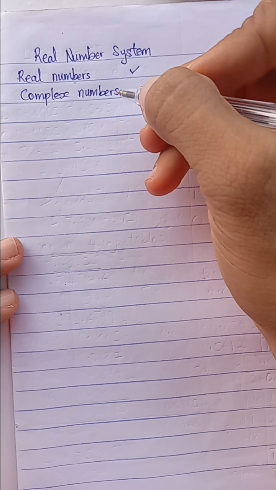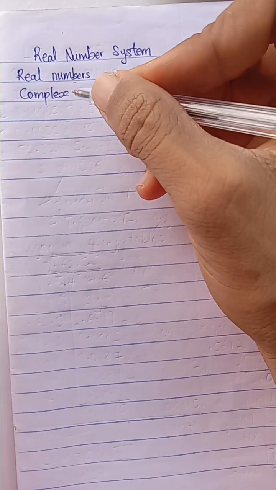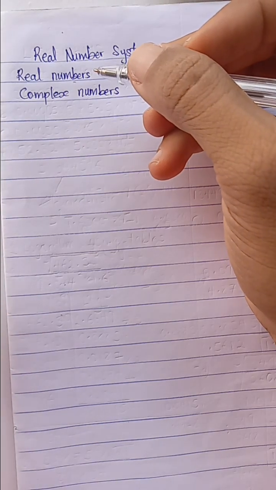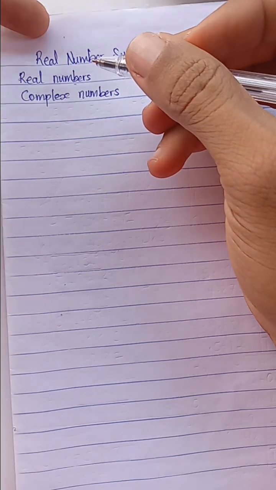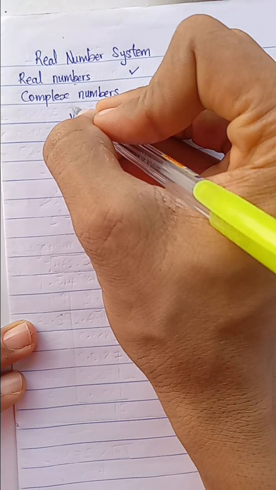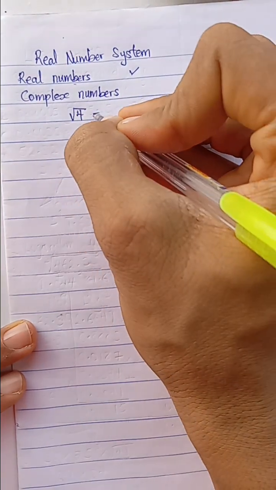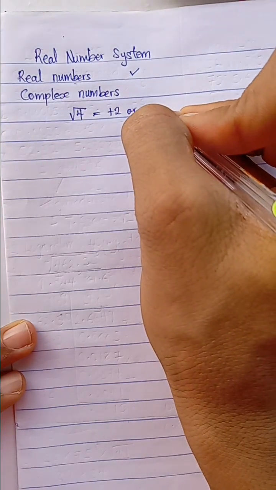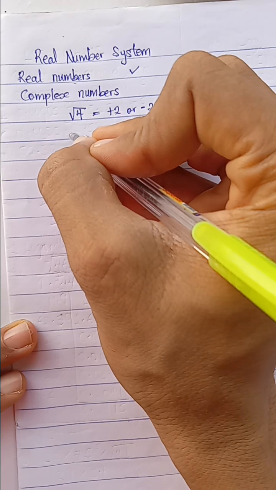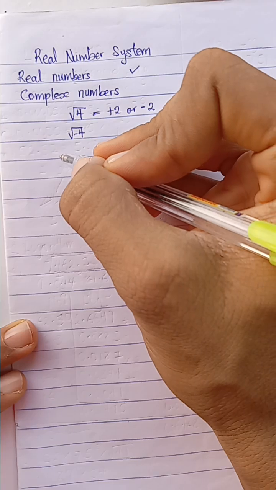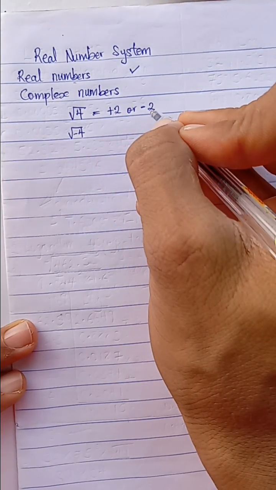But let's just have a peep into complex numbers. When we're referring to complex numbers, we're talking about mainly imaginary numbers, numbers that don't exist in the real plane. For example, when we have the square root of 4, the square root of 4 is usually plus 2 or minus 2. But what if we have something like the square root of minus 4? It cannot be plus 2, neither can it be minus 2.